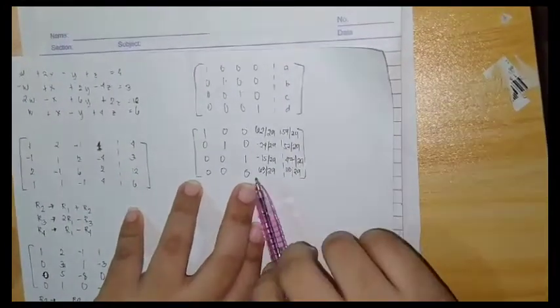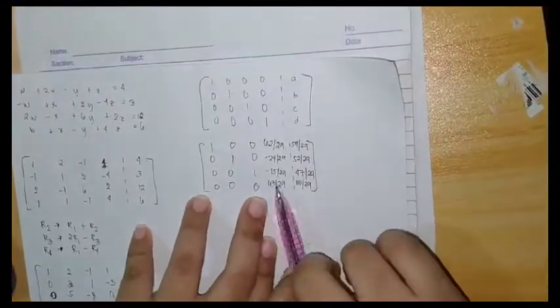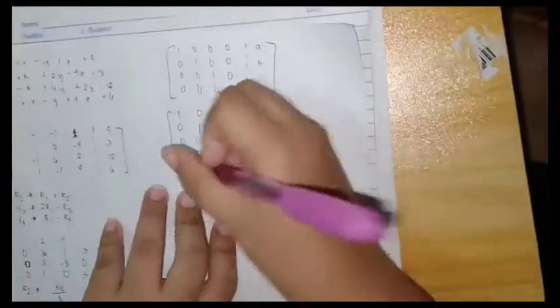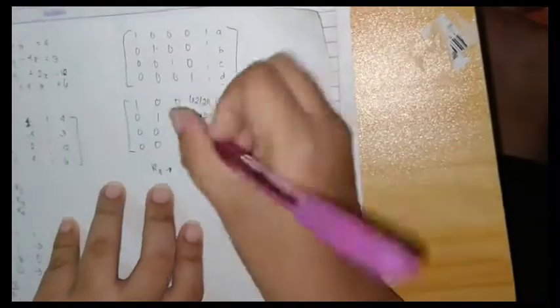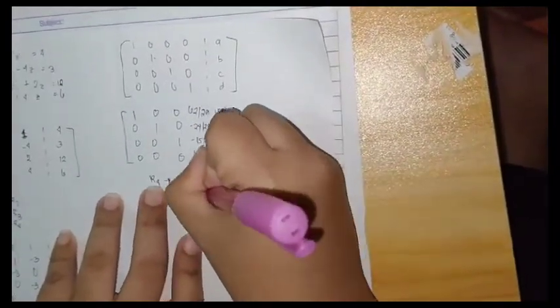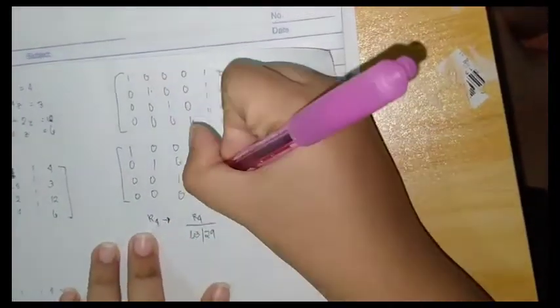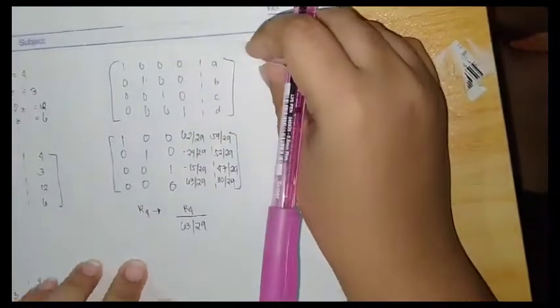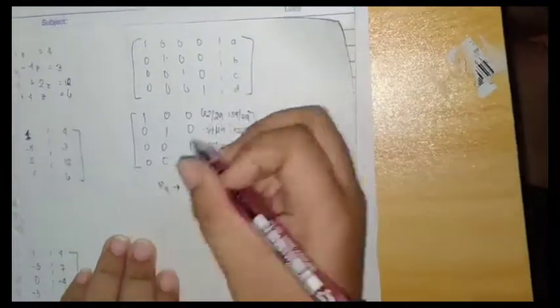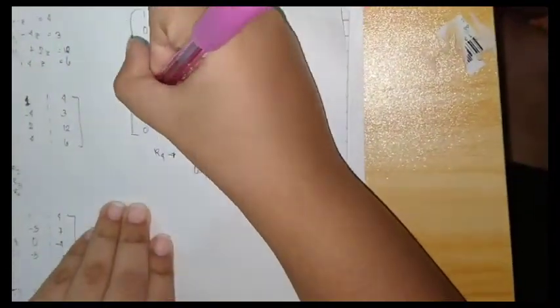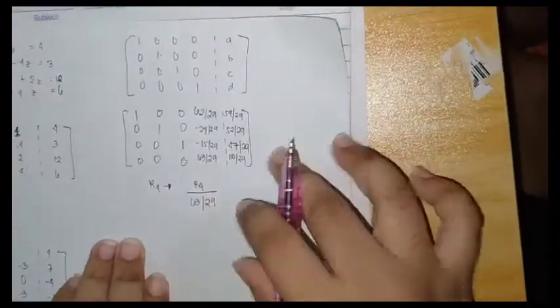Again, we're just going to divide this by itself. So the new R4 is R4 divided by 63/29 to make this 1. Let's just copy rows 1 to 3.